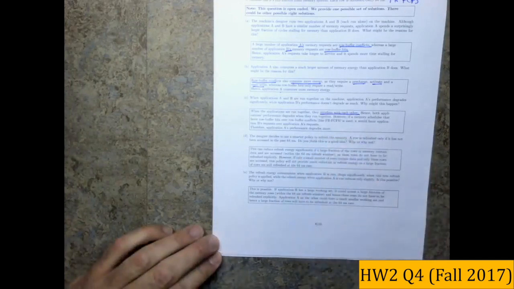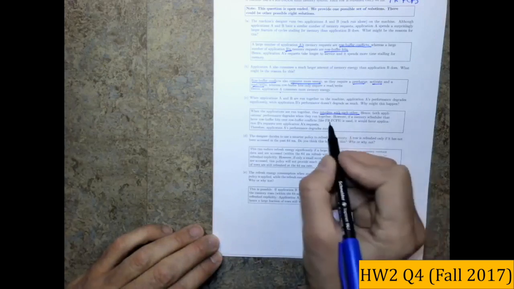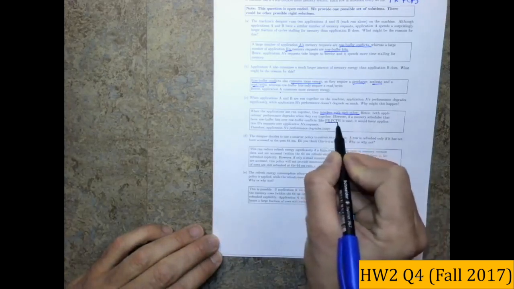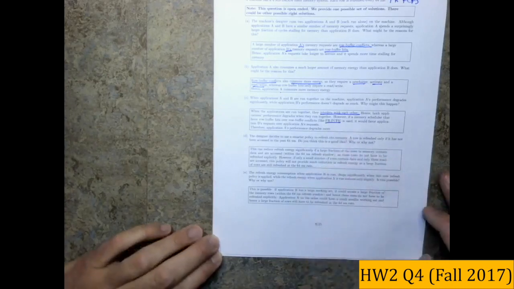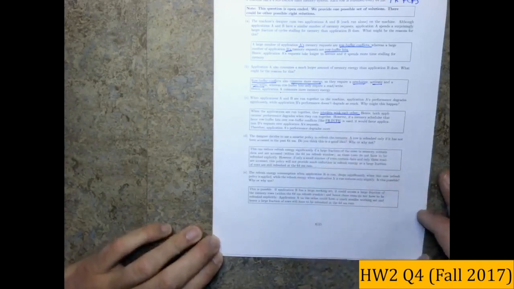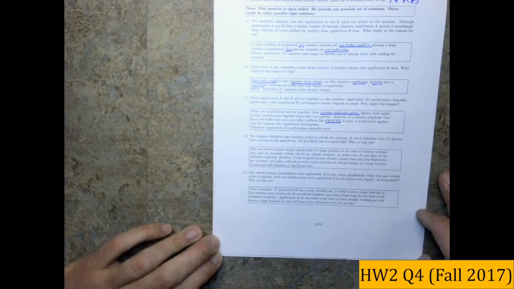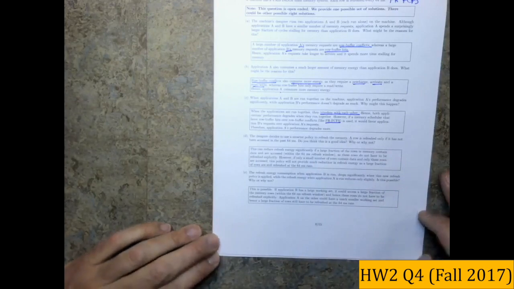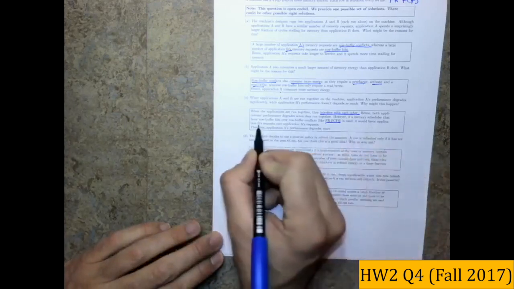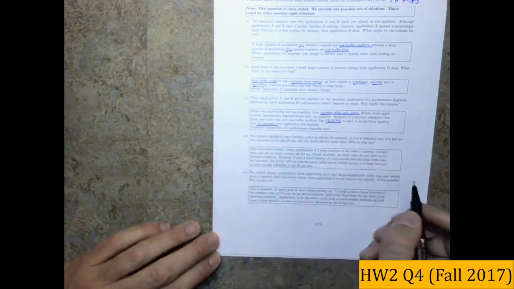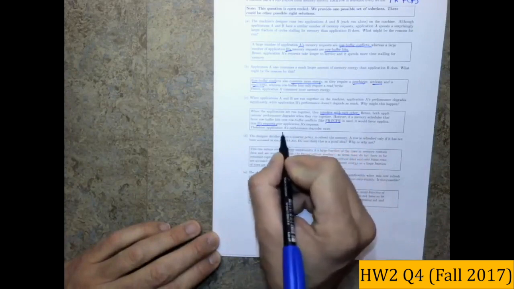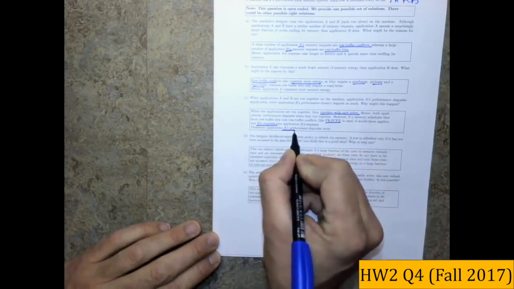In this case, we are assuming a memory scheduler that favors row buffer hits, like the FR-FCFS scheduling policy. Probably this memory scheduler is favoring application B, because it has many more row buffer hits than application A. So that's the reason why the performance of application A degrades much more.